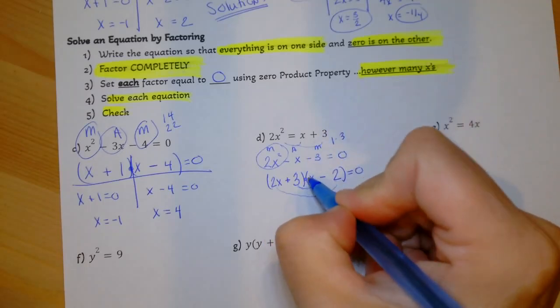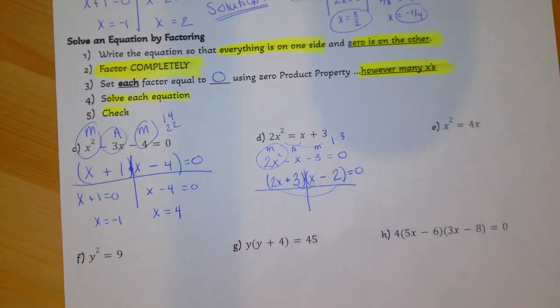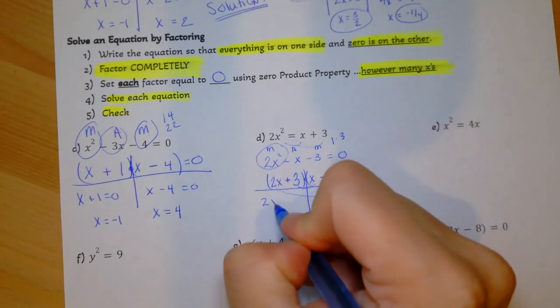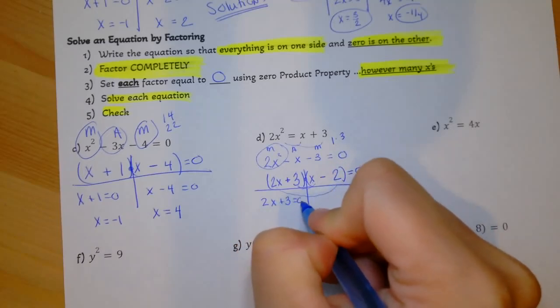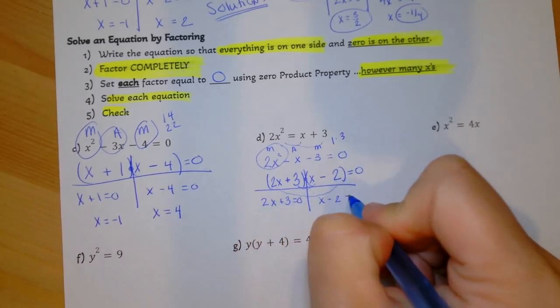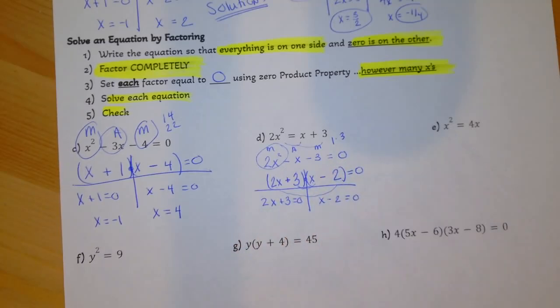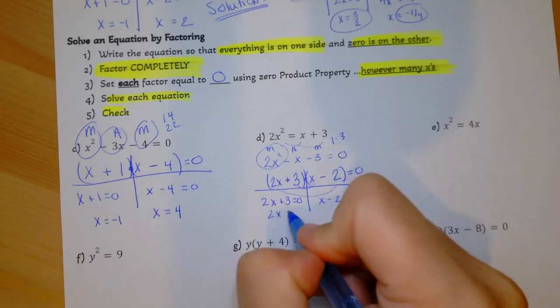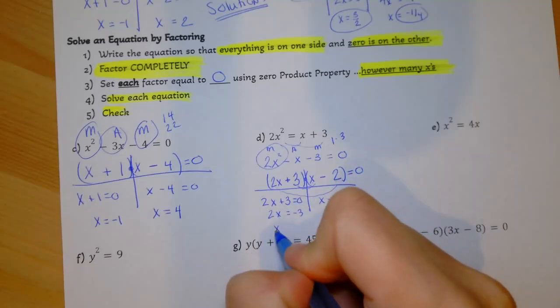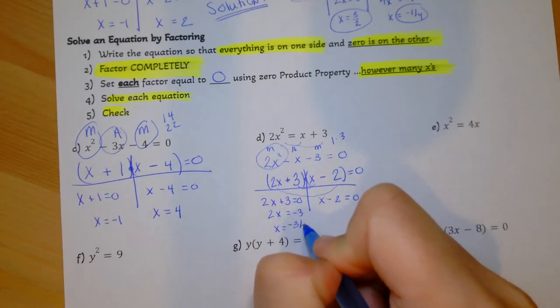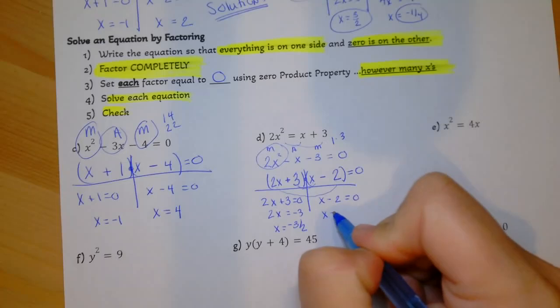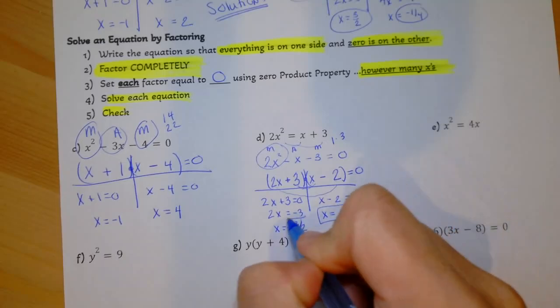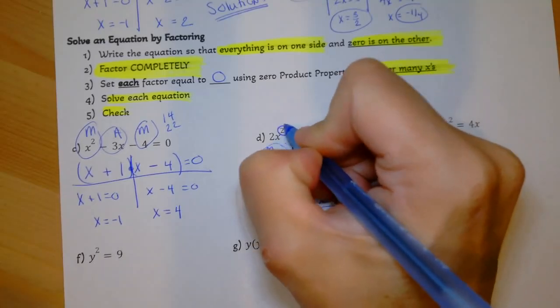Here's my multiplication, so I'm going to tee it up between my multiplication, my factors. So 2x plus 3 equals 0, and x minus 2 equals 0. I'm going to subtract 3 and divide by 2. So I'm going to get a negative 3 halves, add my 2 over, and I'm going to get x equals 2.